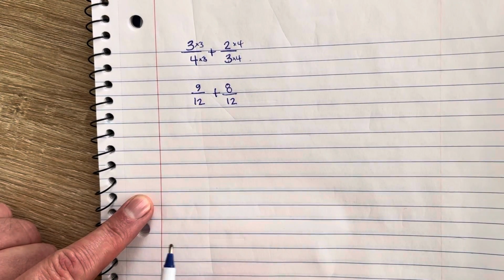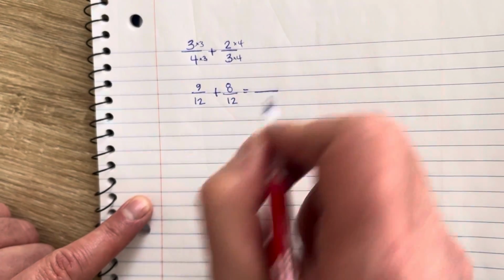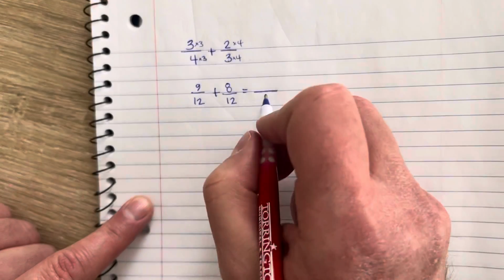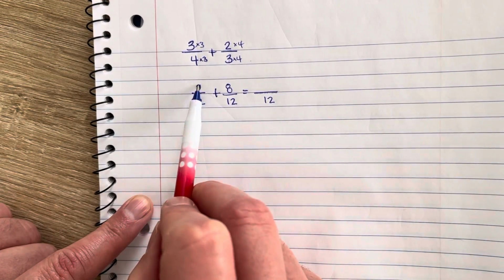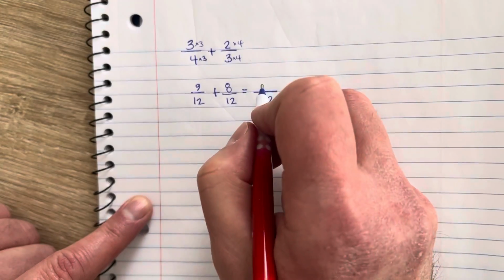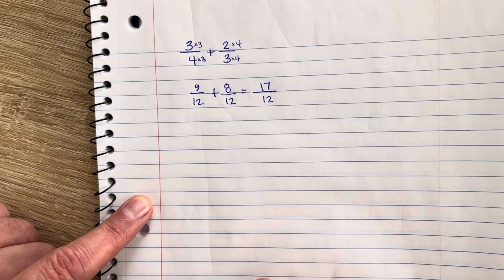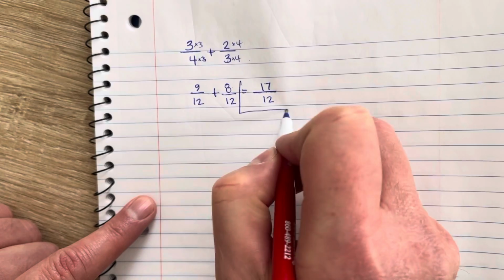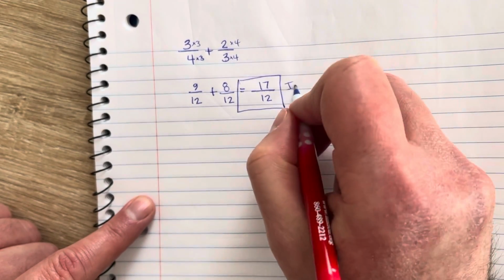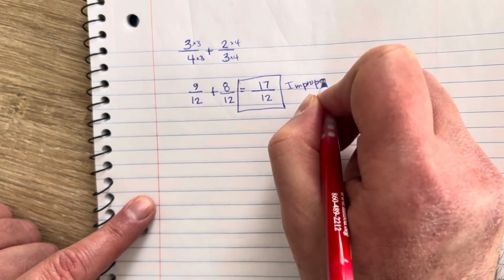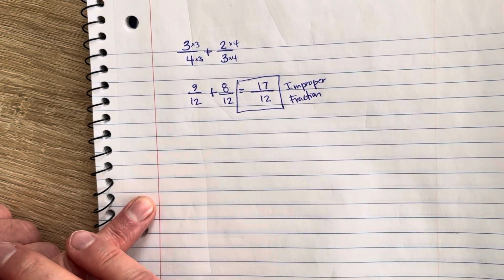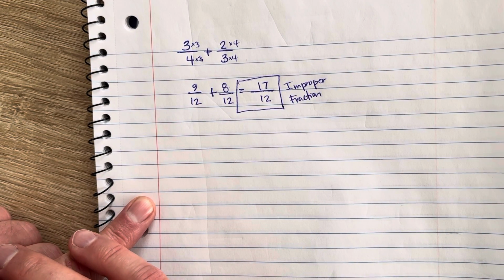Now that we have common denominators, since you had to work hard to get them, it only makes sense to use them now. Our denominator is going to be in twelfths, and now we can just add our numerators. 9 plus 8 is 17. So the answer for 3/4 plus 2/3 is 17/12, and that's an improper fraction. And let's say we wanted to convert this to a mixed number. We'll go over in a minute how to do both of these things in the calculator.